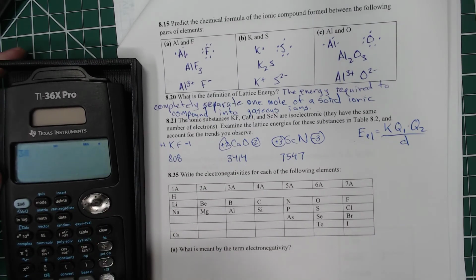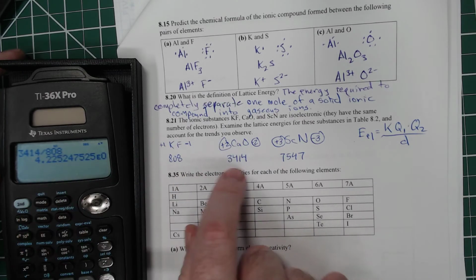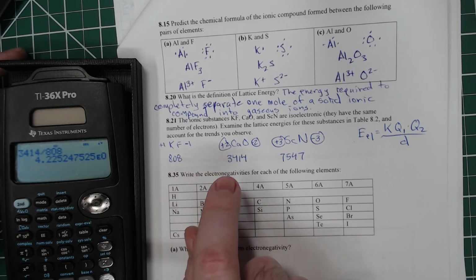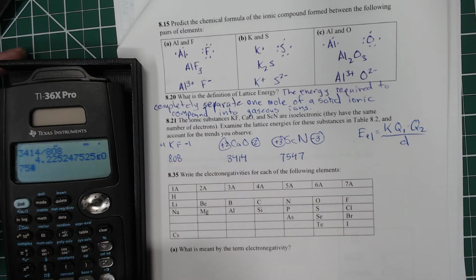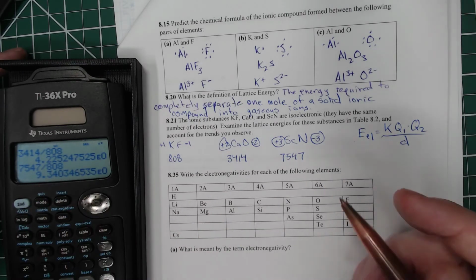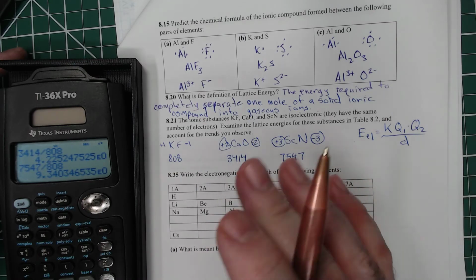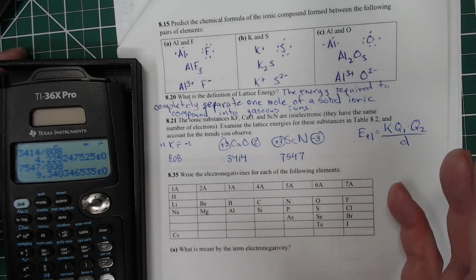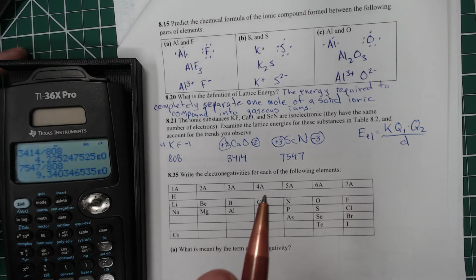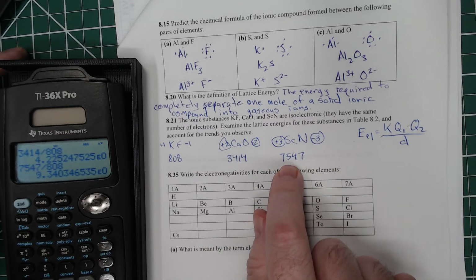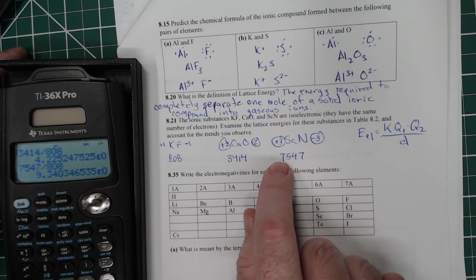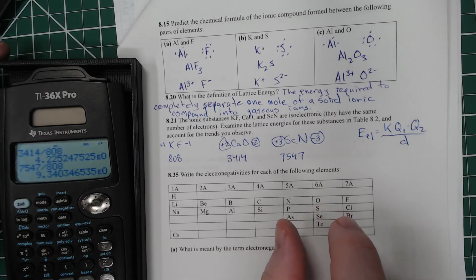So 3414 divided by 808 gives us 4.23. So we'll see it's a little bit more than 4 times as big. And then 7547 divided by 808, and that gives us 9.3. So it's a little bit bigger than 9 times as much. Now, the reason it's not exactly 4 and exactly 9 is because the size of the ions are slightly different as well.